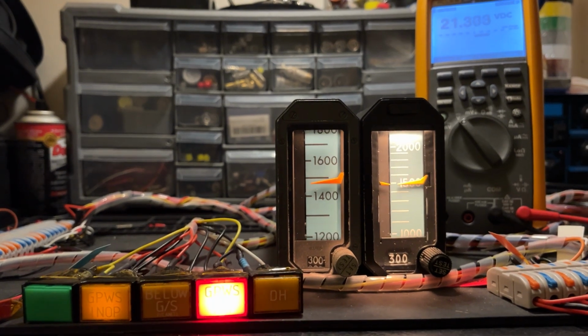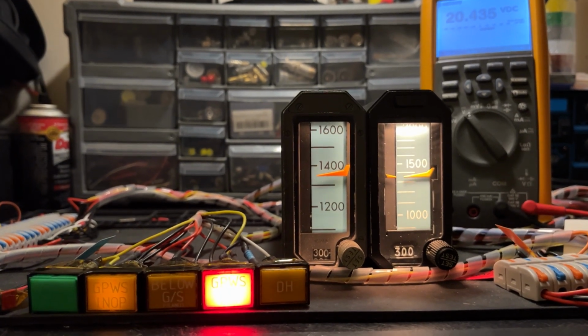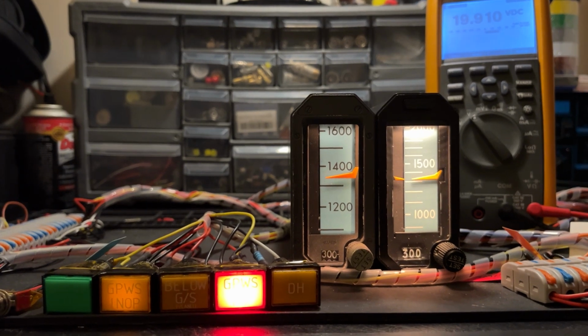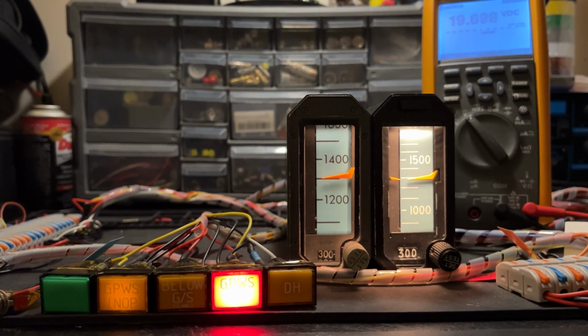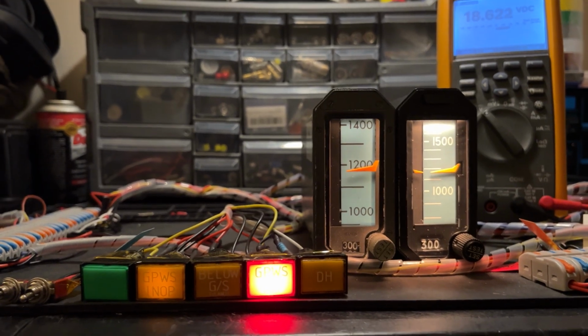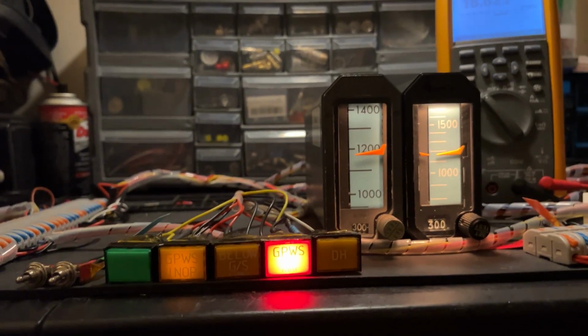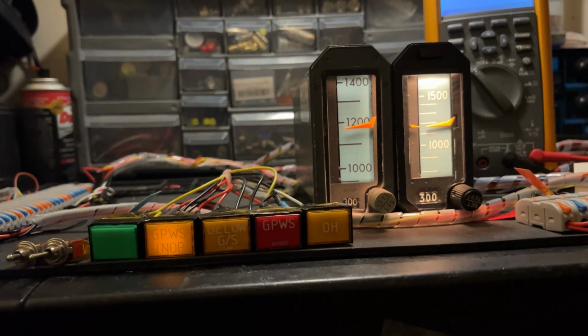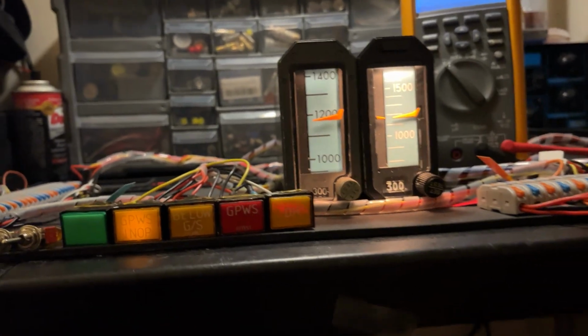Now the Collins unit also has a DH, so I'm going too fast. Didn't like that descent rate. So if I slow it down, the computer should recover. Terrain. Nope. Oh, mind you, also my flaps are not in landing condition. So let me go ahead and fix that. There we go. Flaps are down.